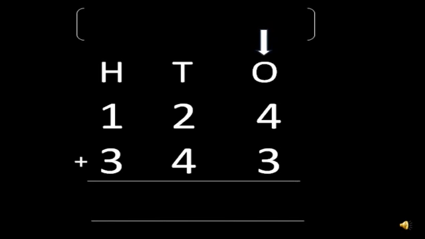In the ones column, identify the greater number. Here, the biggest number is 4. Keep 4 in the mind and show the lesser number on your fingers. Here, the lesser number is 3. And we count like this. After 4, 5, 6, 7. Hence, 4 plus 3 is 7. Write 7 under ones column.